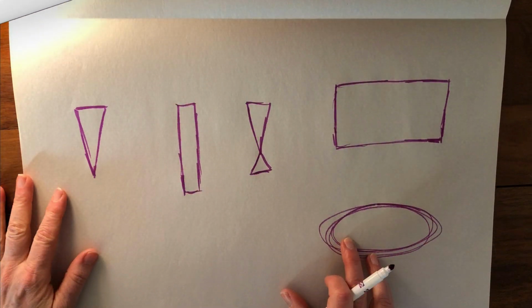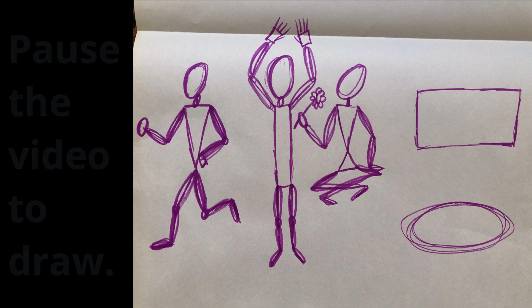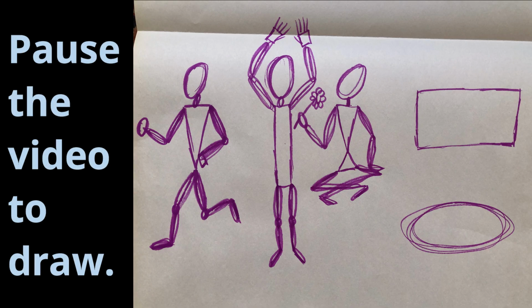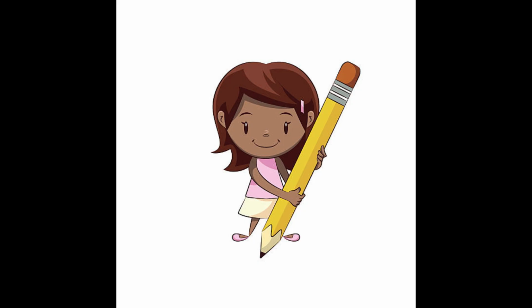Now I want you to make those 3 shapes into people. This is a great time to experiment with the direction of your diagonal lines for your arms and your legs. Remember, this is just practice and you're learning. No need to scratch anything out or erase anything. Just draw another figure if you want. All right, artists, put your pencils down.